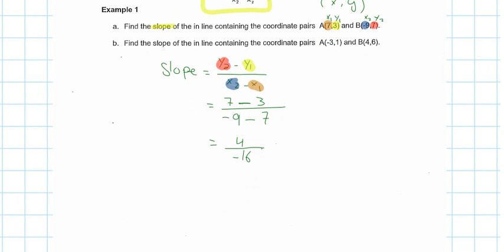So to reduce here, I'm going to divide both by 4. And I'm going to end up with negative 1 over 4. And that is my slope. And that means I'm going to go down 1 over 4 to the right. Okay?